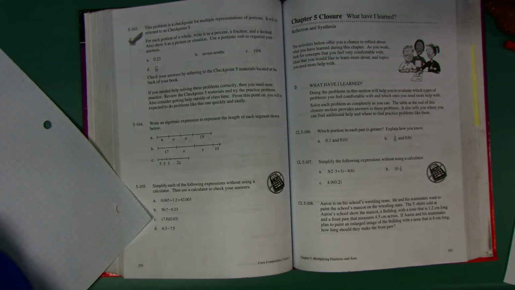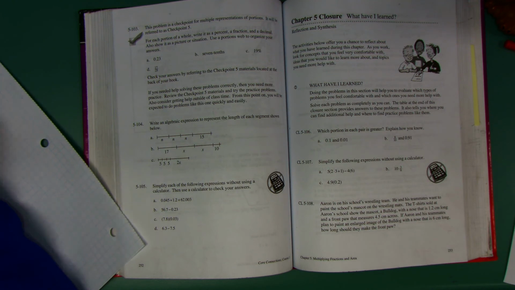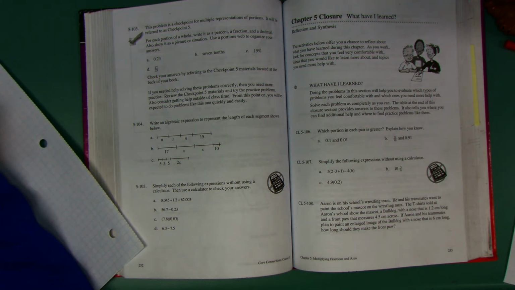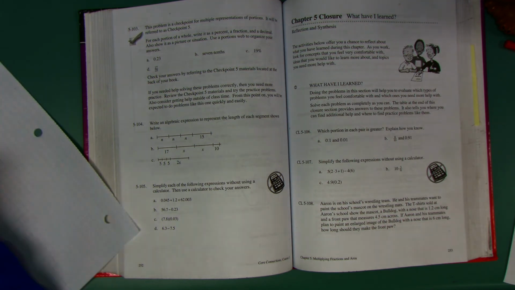Okay, 5-104, got those number lines, right? On this first one, we have N, N, N, and 15, right?